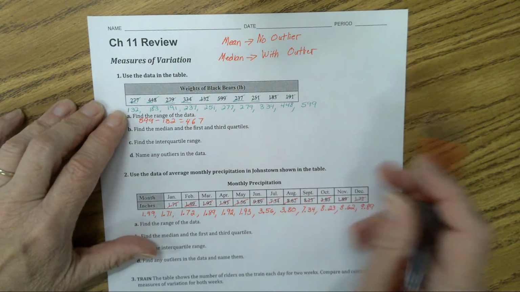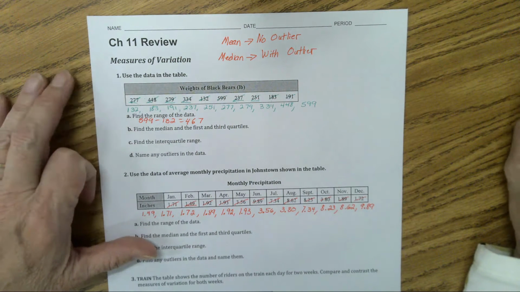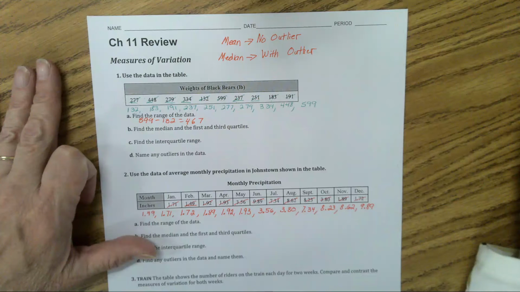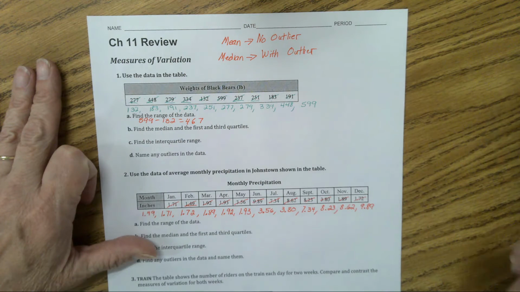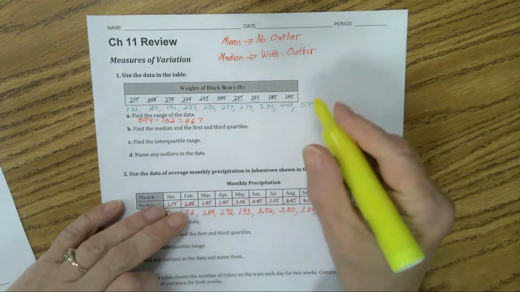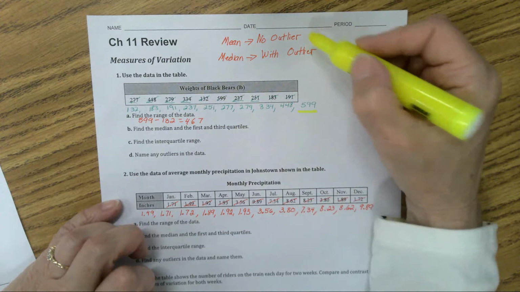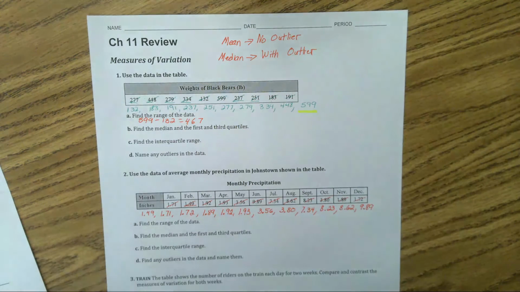And I tell you to choose the best measure of center. Looking at this data set, does it have an outlier? Yes, it does. This is the outlier, right? 599. Since it has an outlier, are you going to use a mean or are you going to use the median? It has an outlier. So which one are you going to use? The median. That's right.